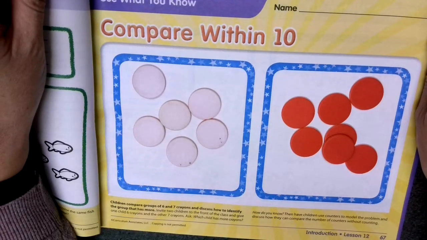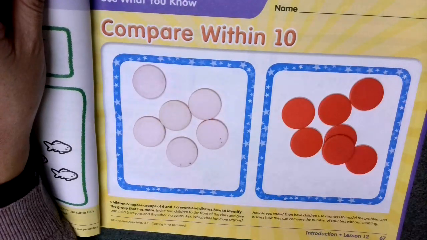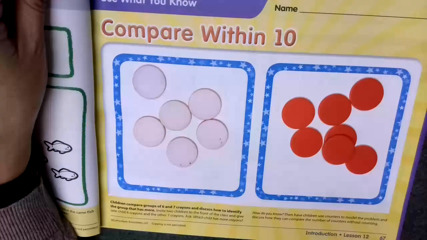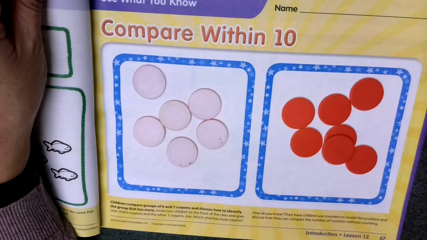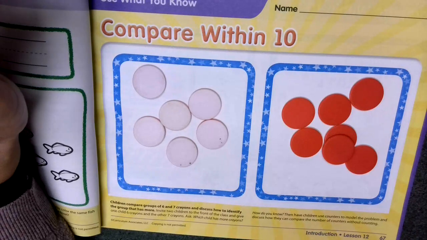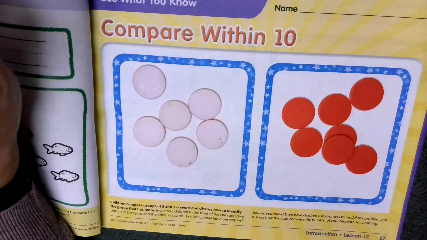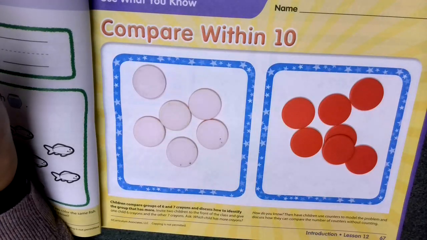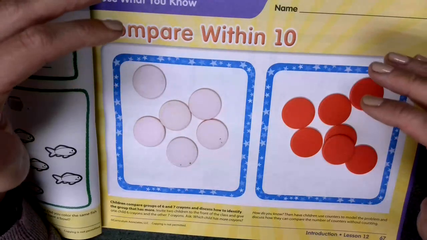All right, boys and girls, this week in math, we're going to be comparing within 10. We have been counting 10, and the next week we will be making 10. So this week we're going to be talking about numbers that are less than or more than 10. We're going to be comparing within 10.